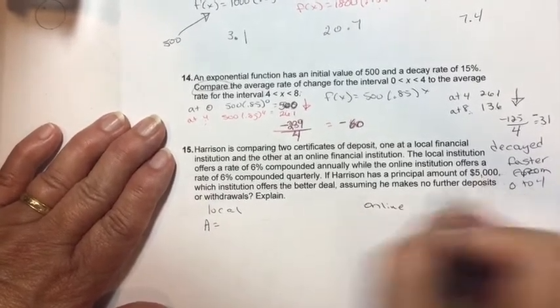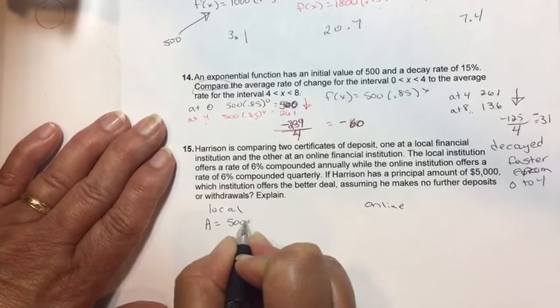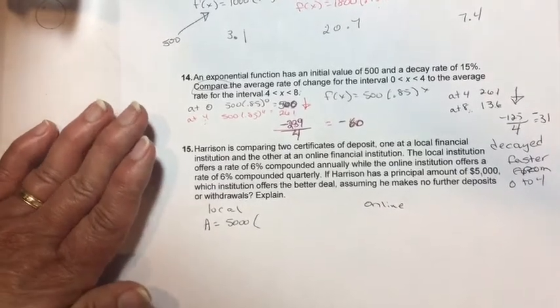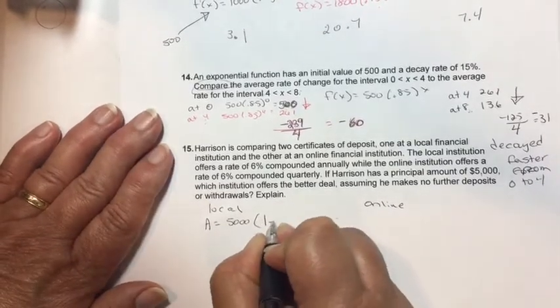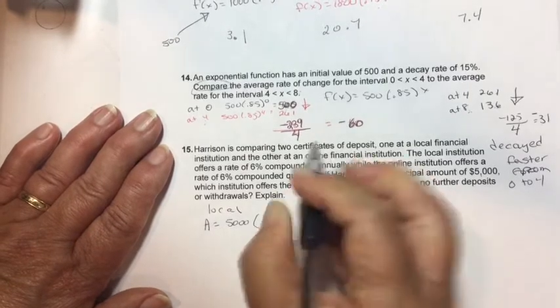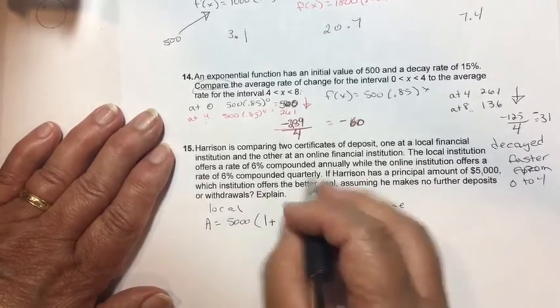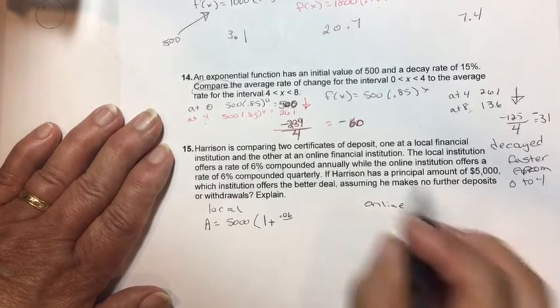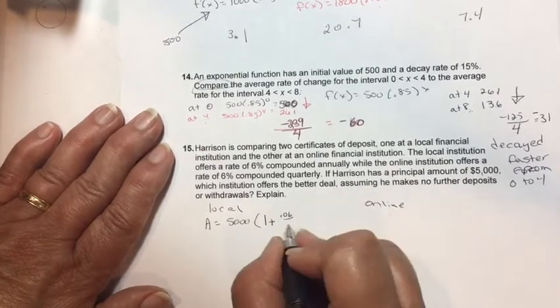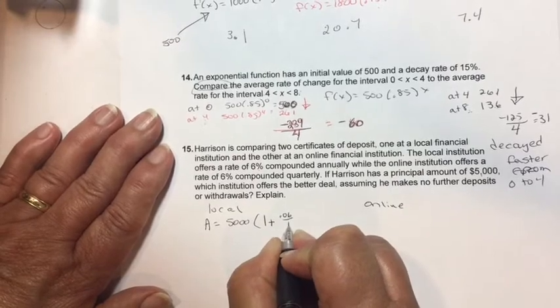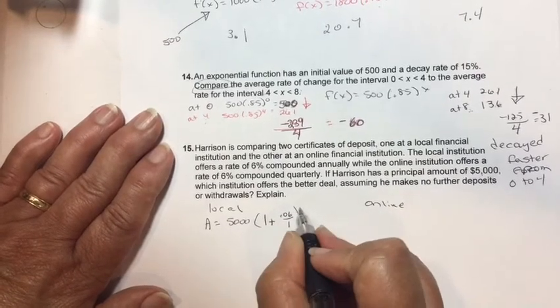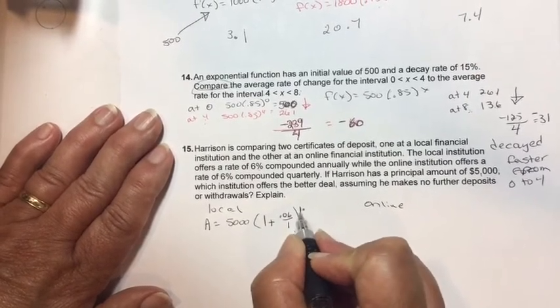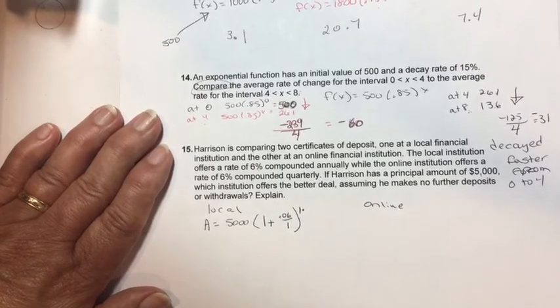Well, he's going to get his $5,000 principal. And then remember in here was 1 plus the rate, which is 6%, that's 0.06. Locally, it's compounded annually, so that's 1 time a year. Remember, the exponent is that number times how many years he's going to leave the money in.